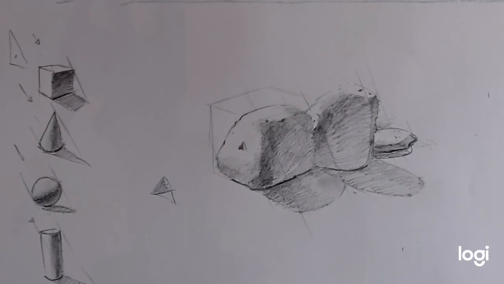All right, so that's shading an irregular object.